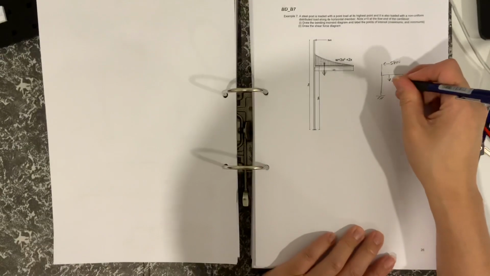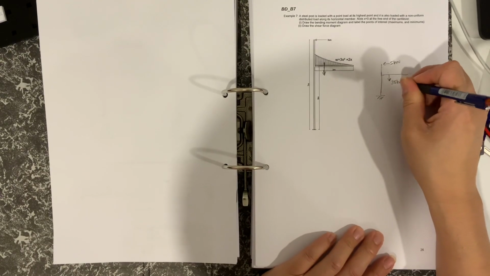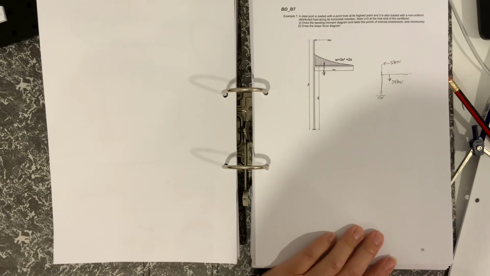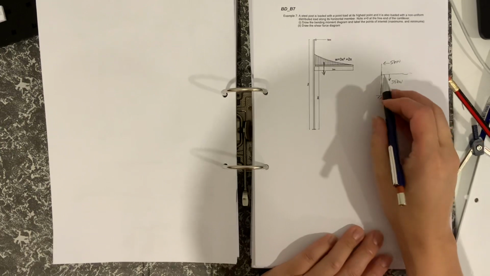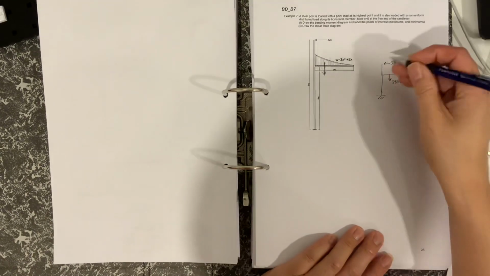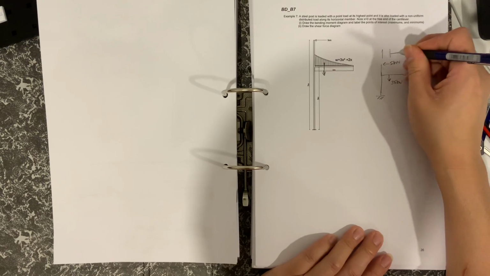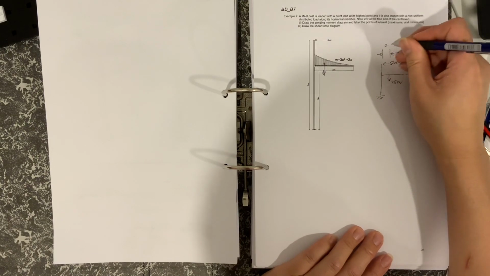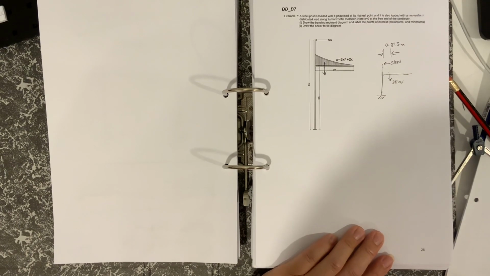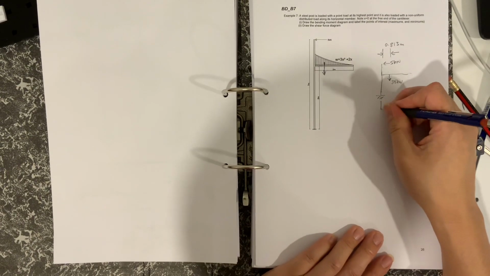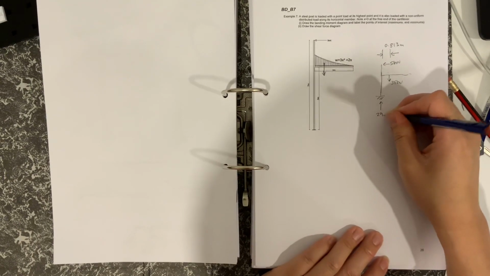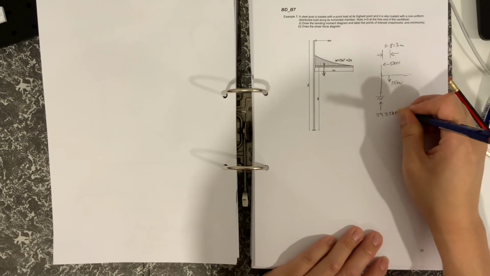It turns out that that's going to be 36 kilonewtons for the equivalent force here, with a distance away from there that we can calculate. I believe I calculated that distance to be 0.813 meters. From there you can work out what that force is, which turns out to be 29.25 kilonewtons.